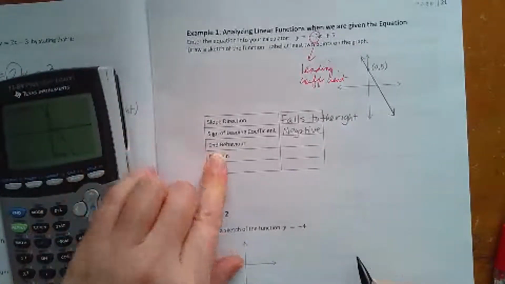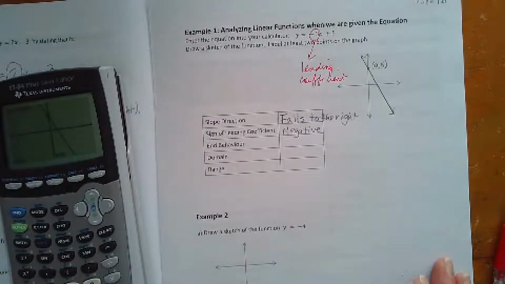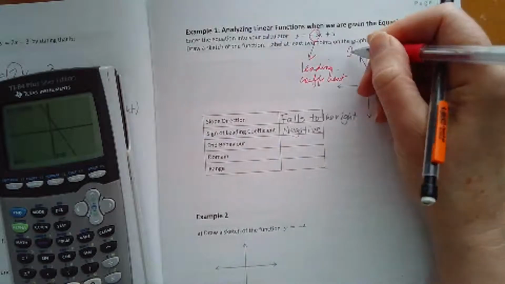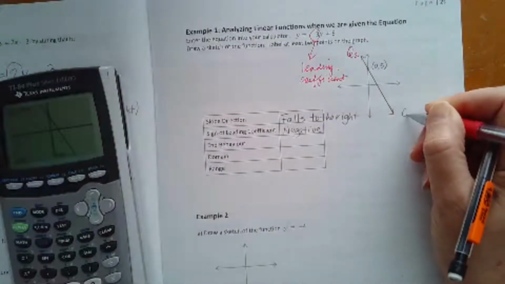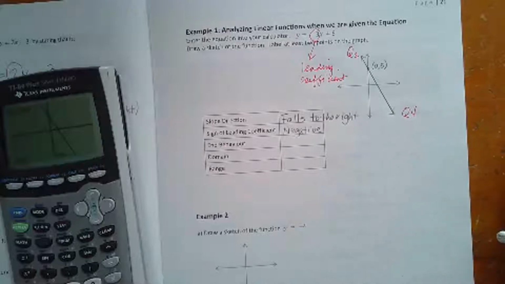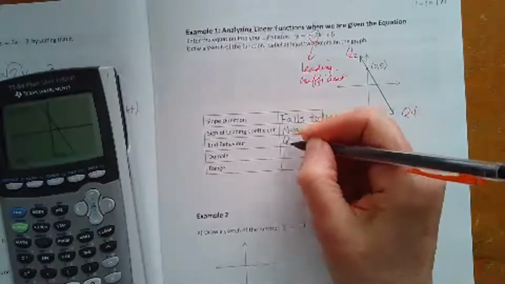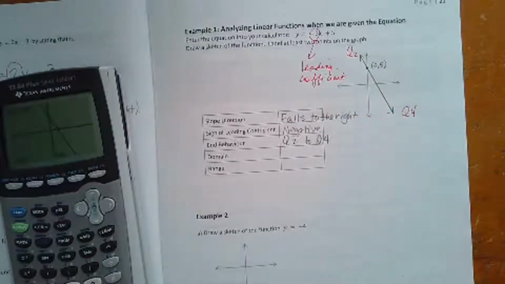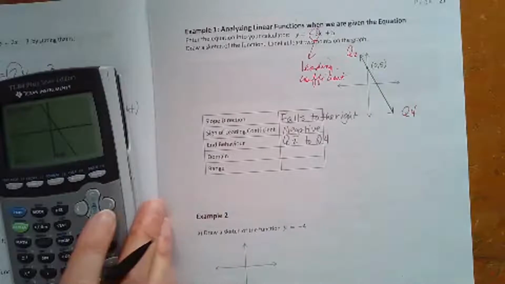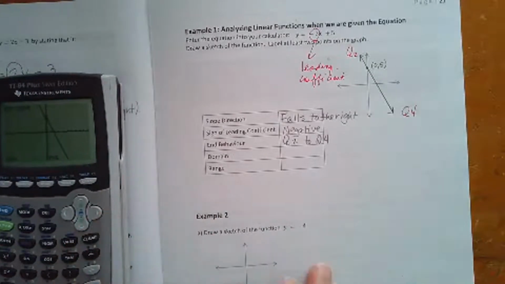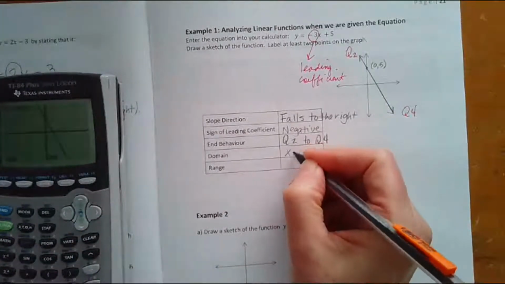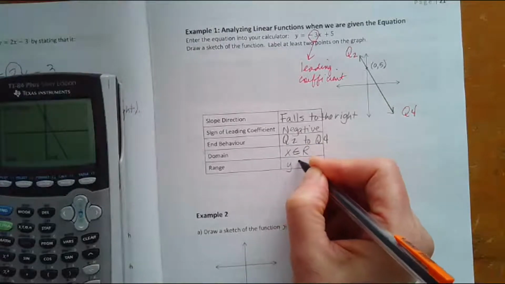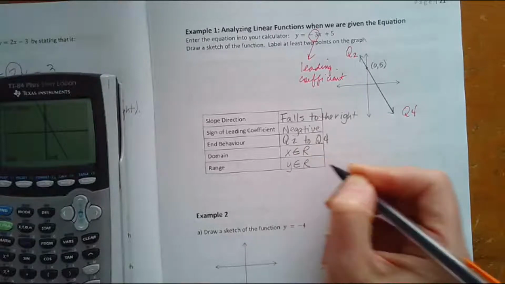The end behavior, well, let's see. As I read the graph from left to right, the end behavior, well, it started in quadrant 2, right? And then it moved down to quadrant 4. So I say quadrant 2 to quadrant 4. Now, for all lines, unless you're restricted by a word problem, my domain is going to be x can be any real number, y can be any real number.